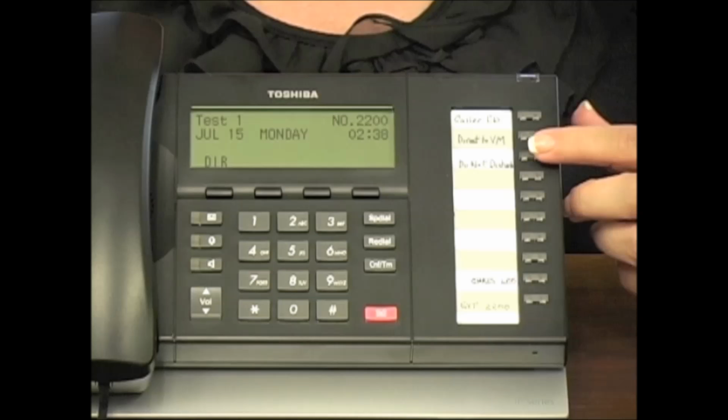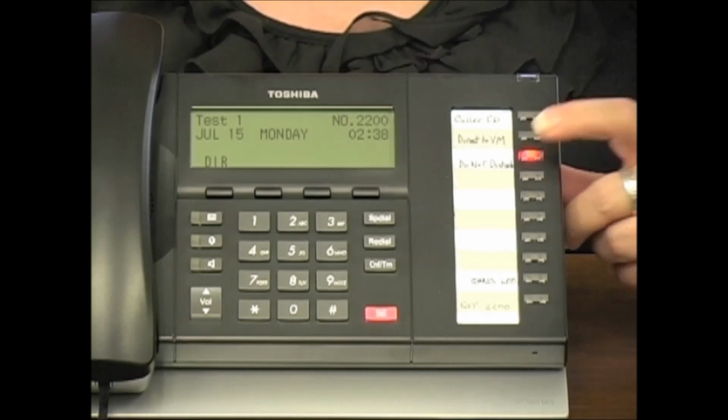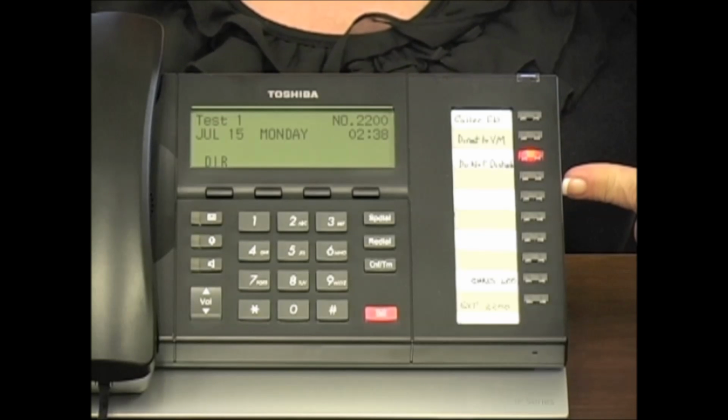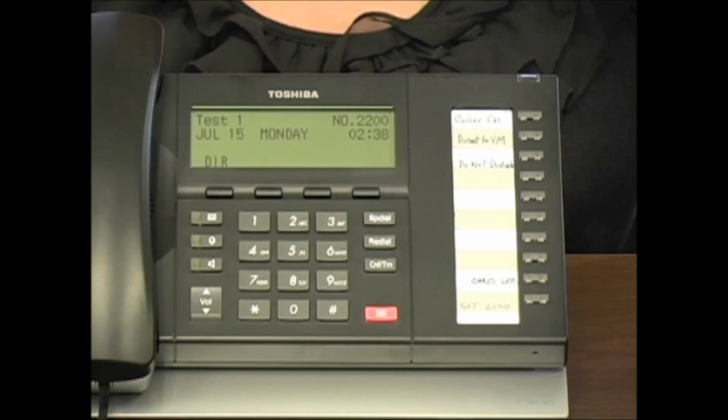The next button is Do Not Disturb. To activate Do Not Disturb on your phone, you push the button and the light will be lit. To deactivate it, you push the button again and the light goes out. When your phone is in Do Not Disturb, no calls will ring at your phone.